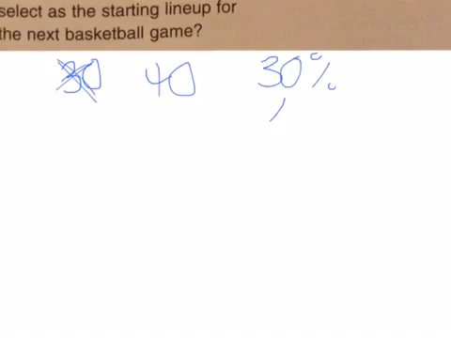He said he made 30 shots. He shot 40, right? And only made 30%. So we're trying to find what 30% of 40 is. There's a very simple way to do it. Change this to the decimal form.